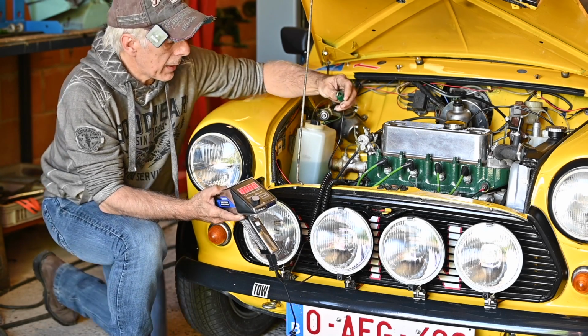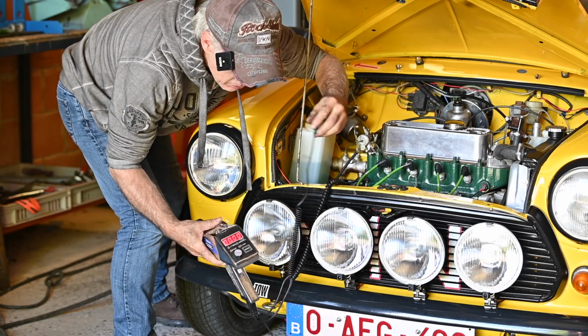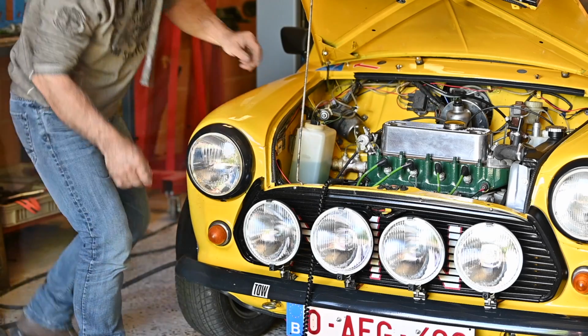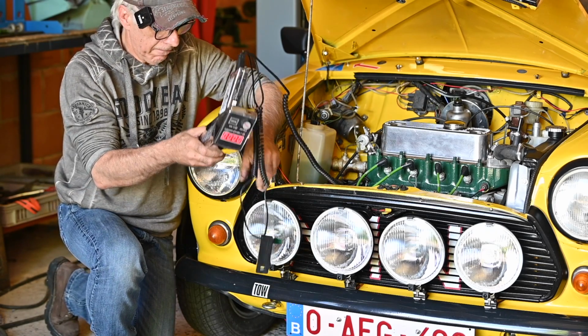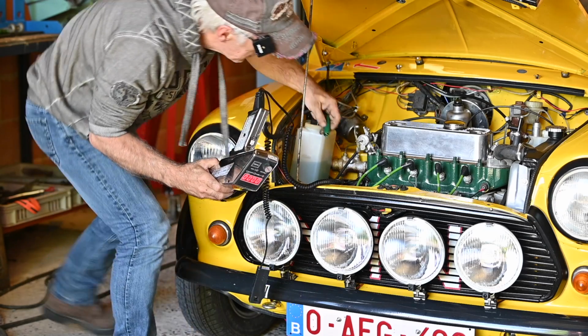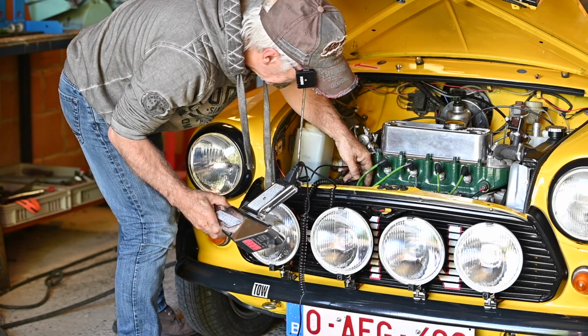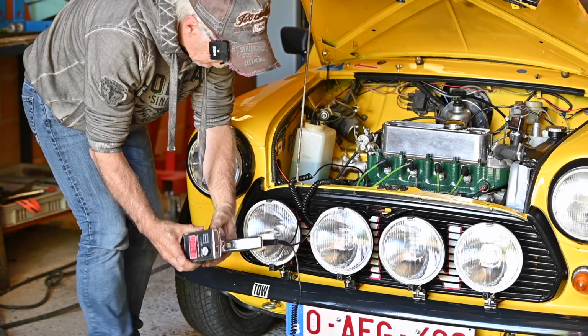So let me hook that up, and then we start up the car, and then we can actually measure the dwell angle. But I need my glasses to do it. That's the problem of getting old, that you see diddly squat. So let me hook that up. Right, it's connected, and I'm just gonna leave that here for now.